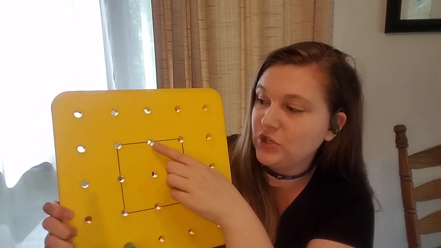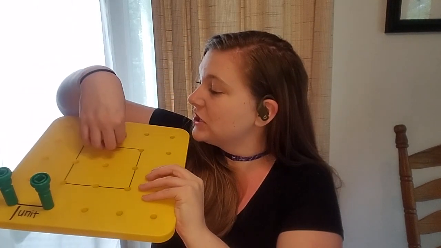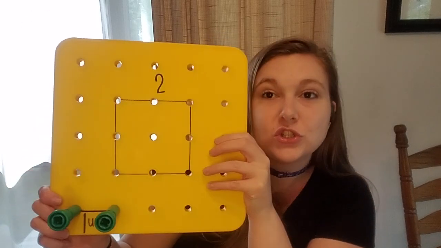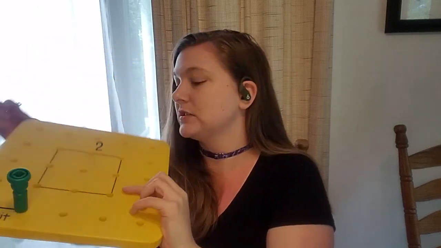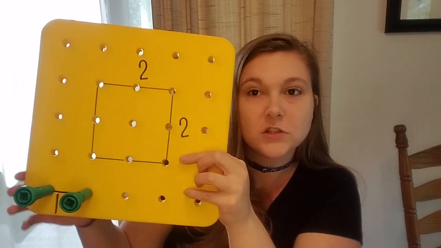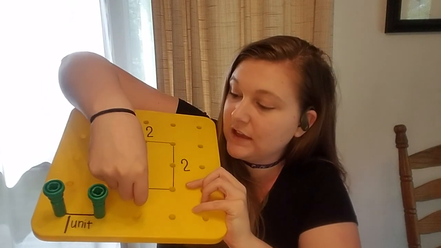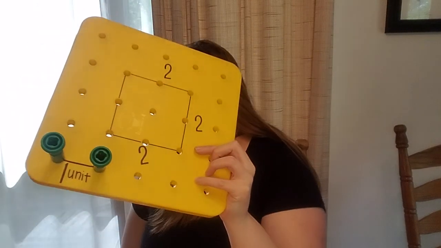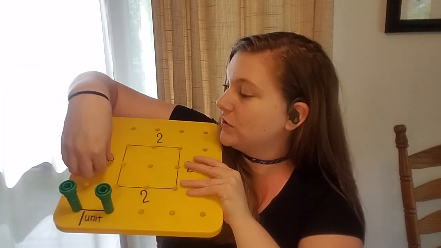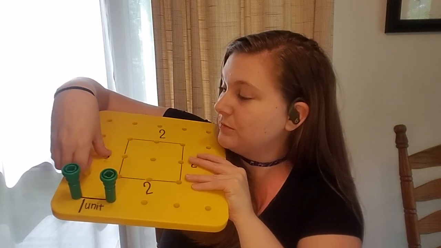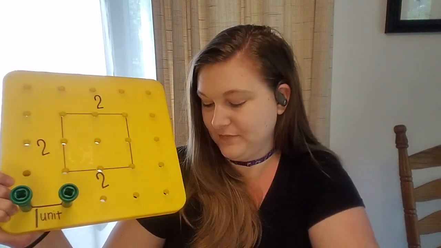Okay, so 1 unit plus 1 unit equals how many units? 2 units. 1 unit plus 1 unit equals 2 total units. And 1 unit plus 1 unit equals 2 units.